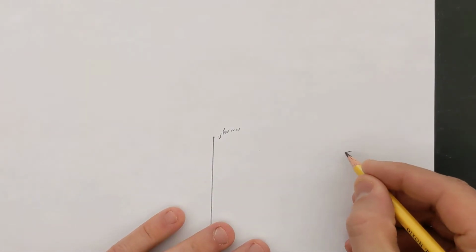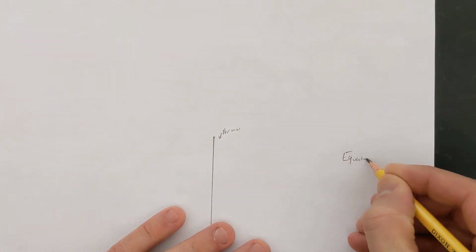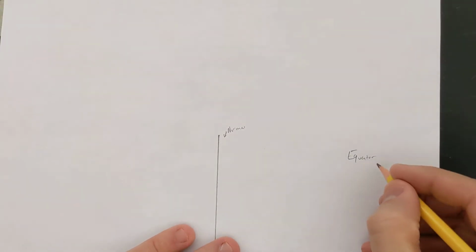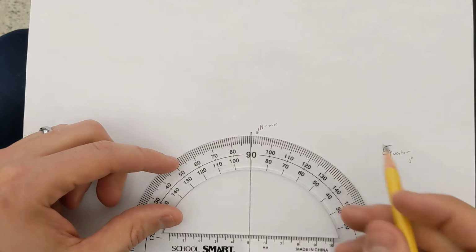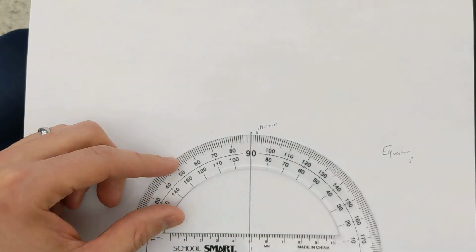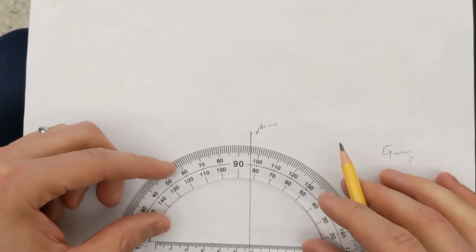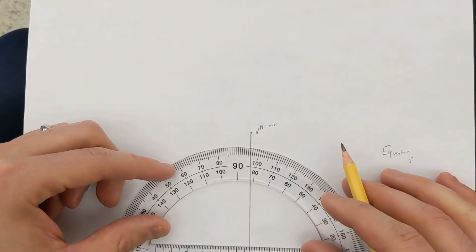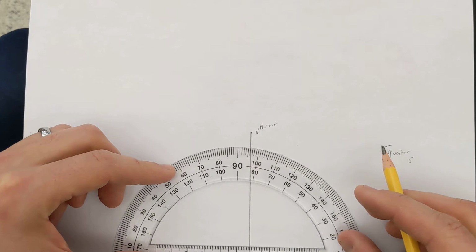Let's do another one. Here we're going to go to the equator. And this is 0 degrees. At the equator, on equinox, the light comes in at 0 degrees to the normal line. And so here, I'm going to choose to draw it parallel.